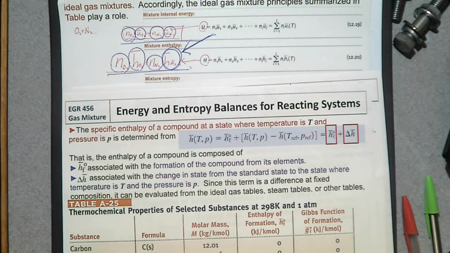It looks complicated, but we have a problem together, so we will go over them, and you will see how we can determine this H bar. Okay? Any questions up to here?